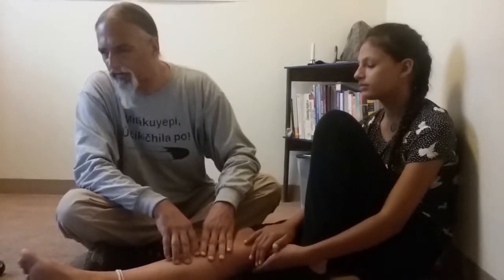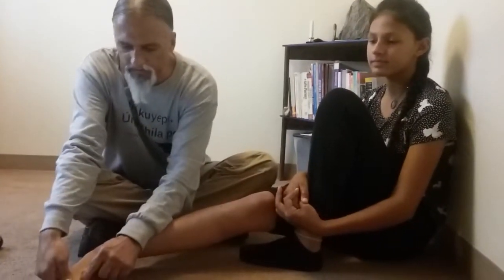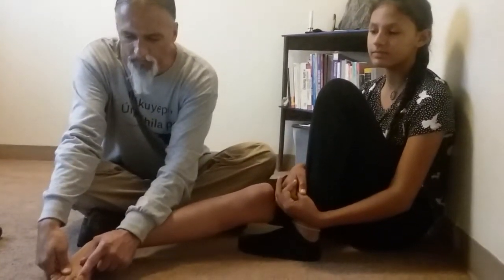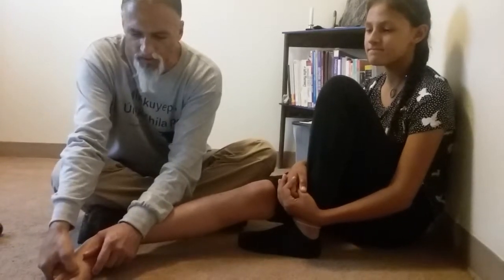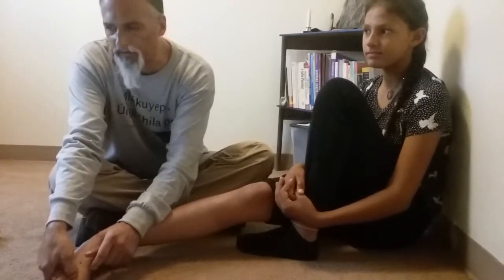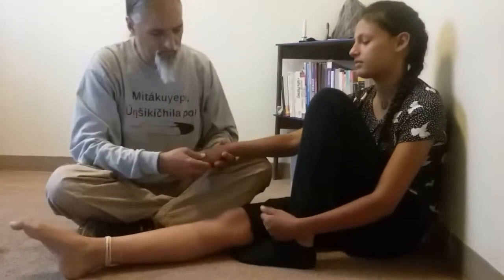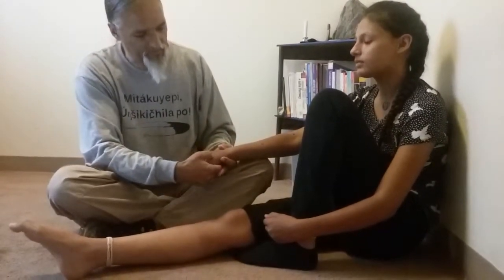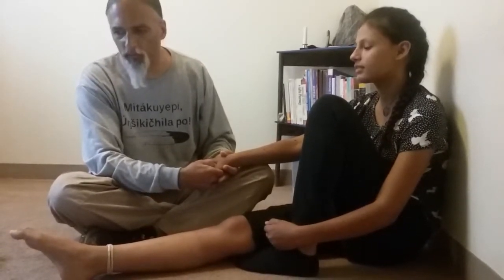Now after that, then you're going to want liver 2 on the foot. Hopefully you can see it right here, in between the first and second toes. Press firmly on liver 2. And then if the person is not pregnant, then again, press firmly here on large intestine 4.